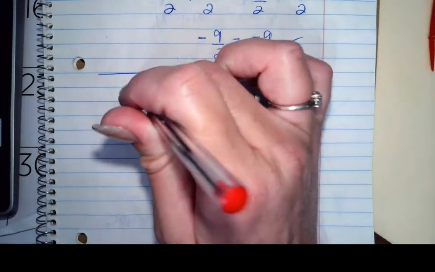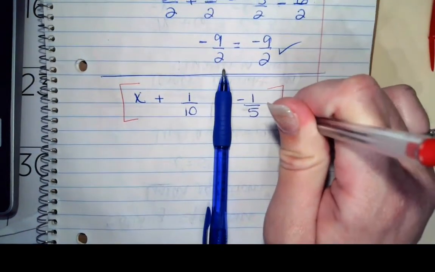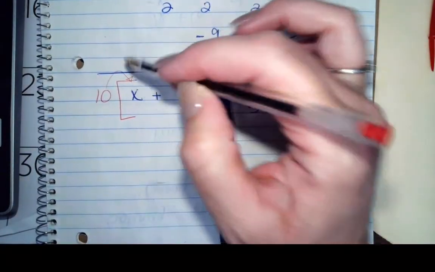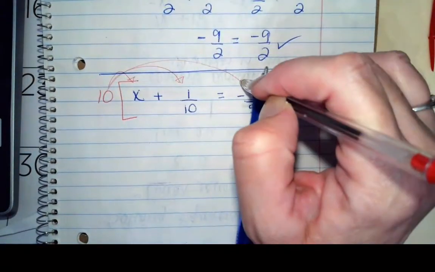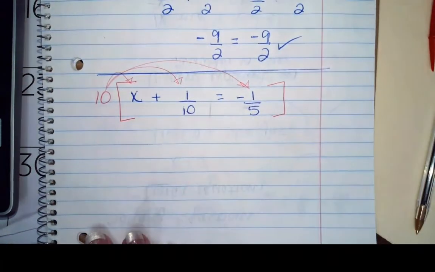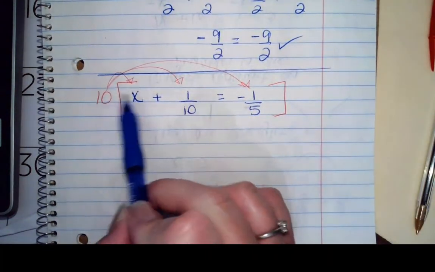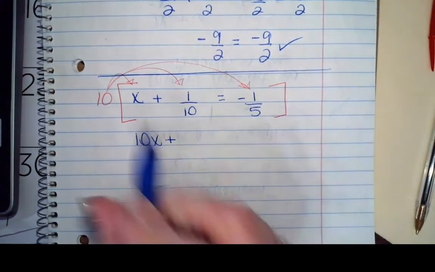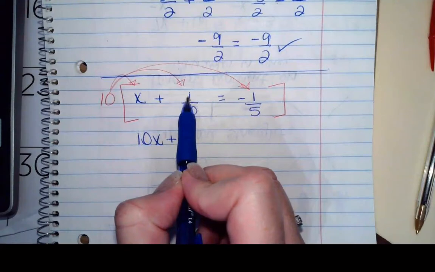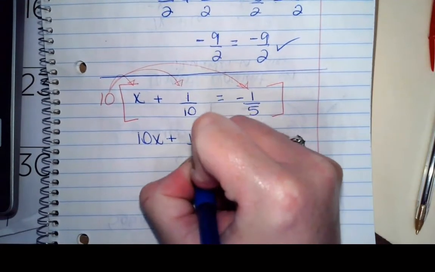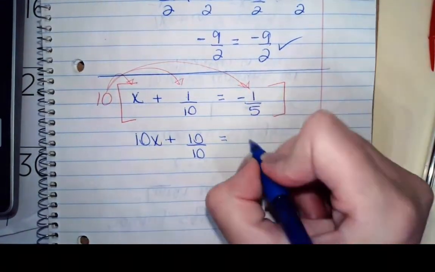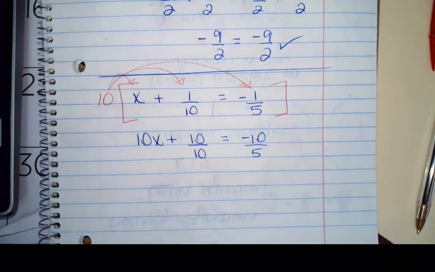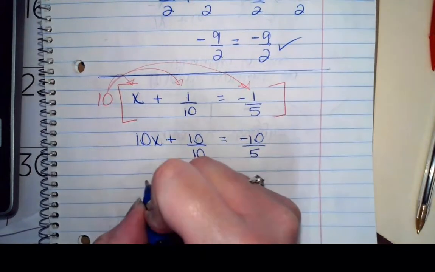So I'm going to take 10 times all three chunks. And I'm going to distribute using the distributive property. So remember, I can do anything I want to as long as I do it to the entire equation, which I am. So 10 times x is 10x, plus 10 times 1 is 10 over 10, equals 10 times negative 1 is negative 10 over 5. So look at this magic. What is 10 over 10? It is 1.